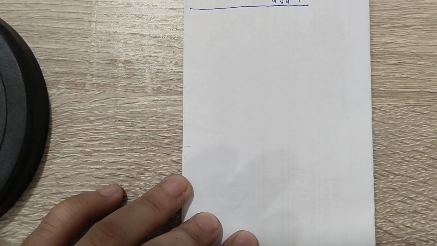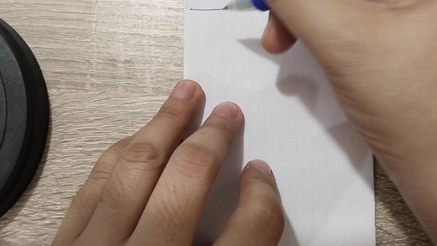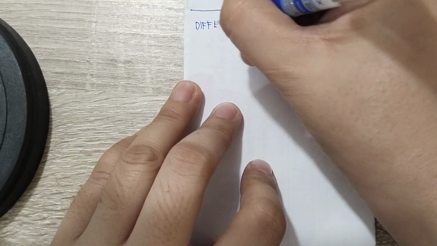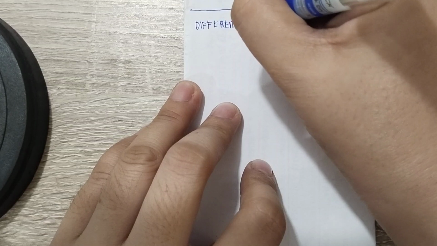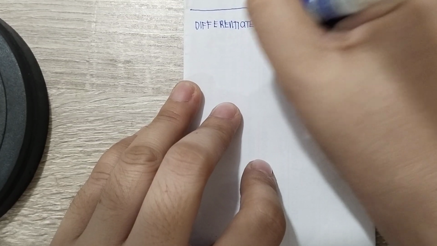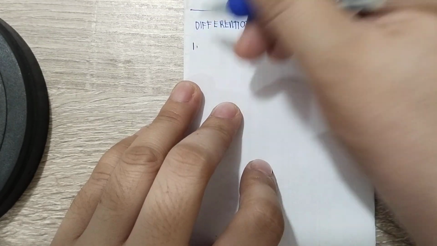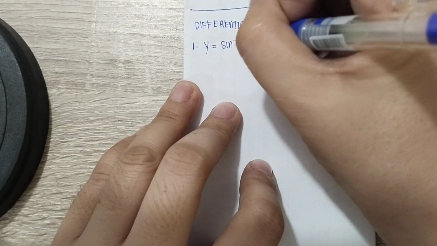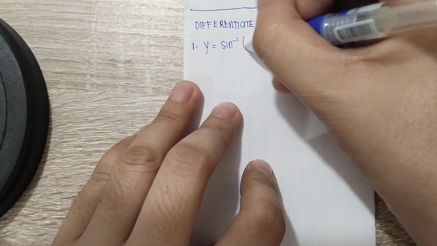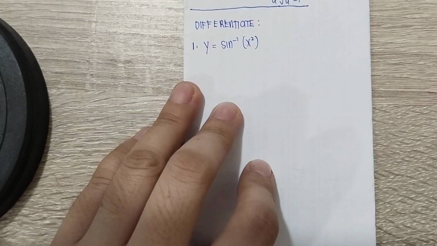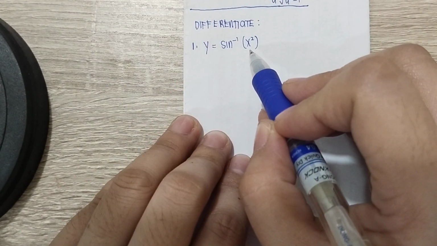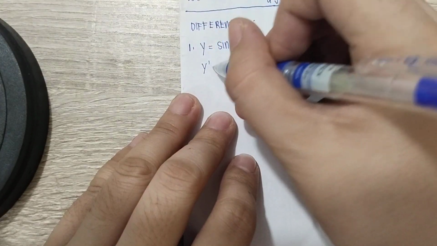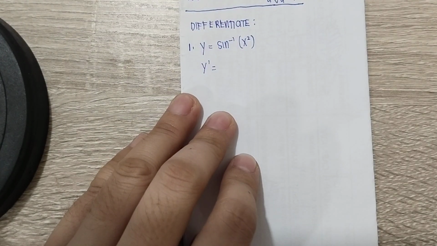So, dito, yung given number 1 natin, let's try to, again, we're going to differentiate. Okay, or we're going to get the y prime. For number 1, the given is y equal to arc sine of x squared. So, ang u natin dyan is x squared. Okay, kung maalala natin, ito recta derivative tayo having u as x squared.